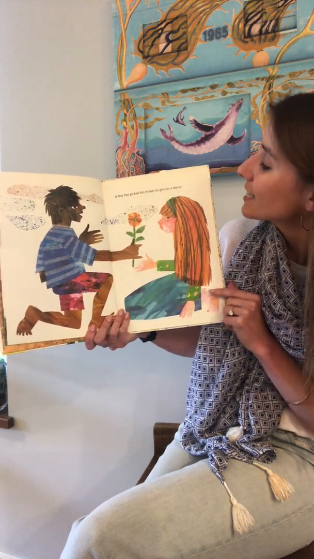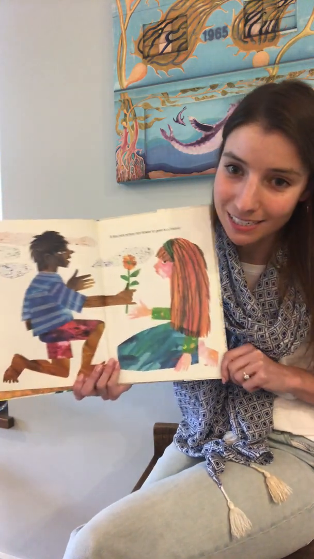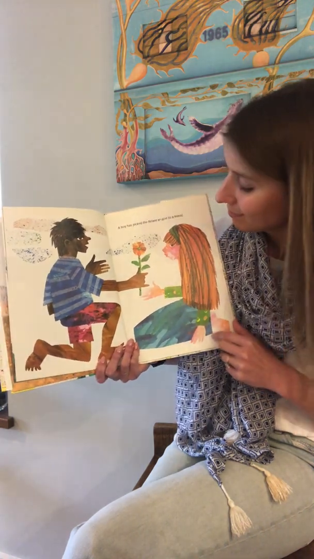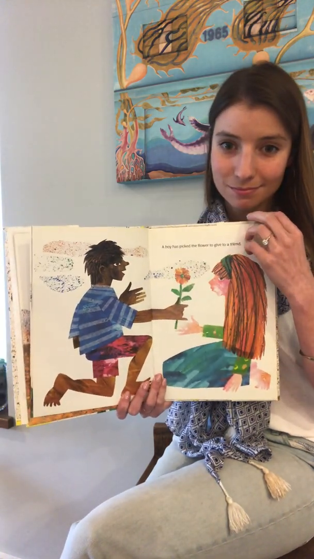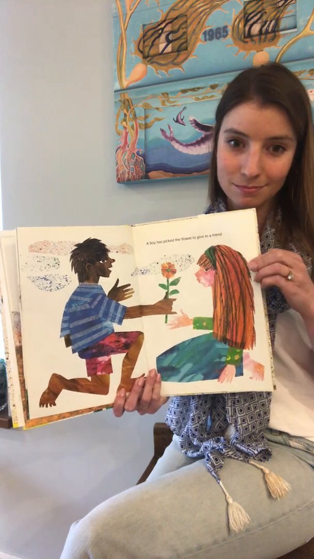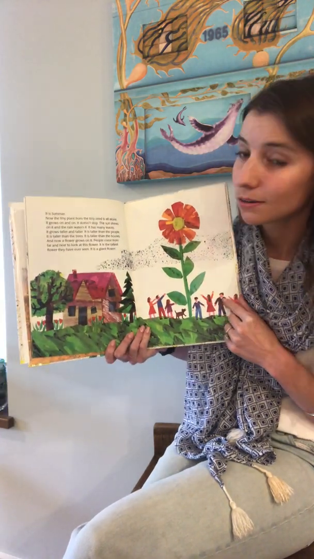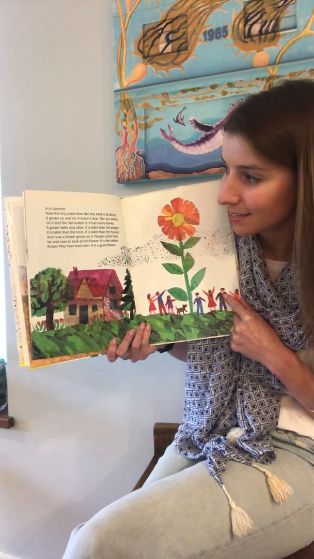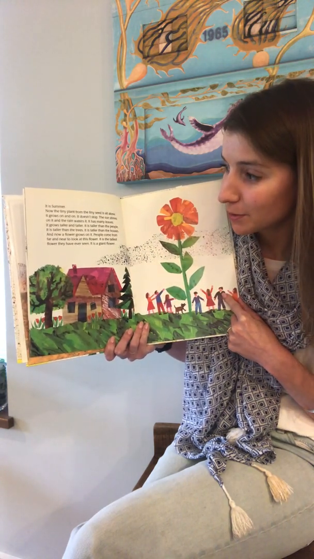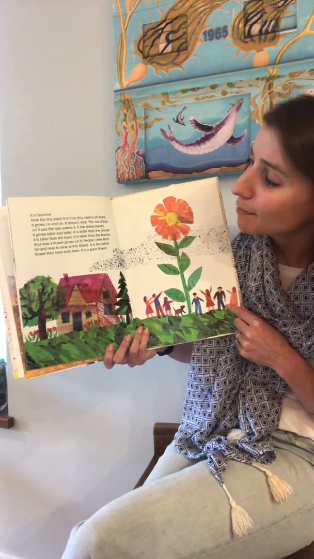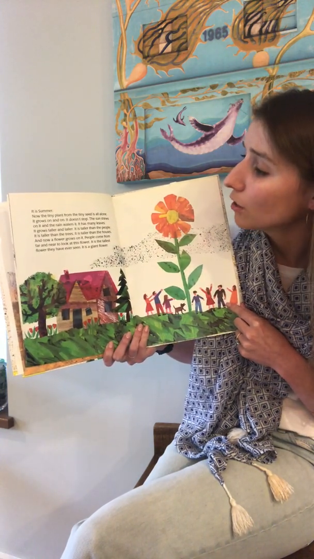A boy has picked the flower to give to a friend. That's very kind. Now it is, what season comes after spring? Winter, spring, summer. Now the tiny plant from the tiny seed is all alone.